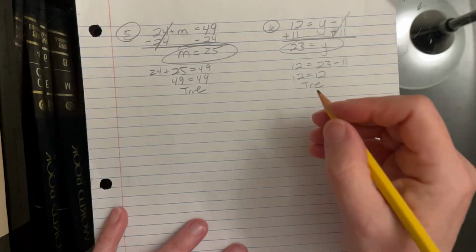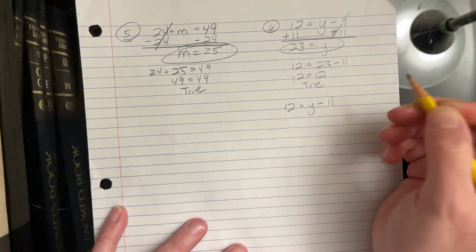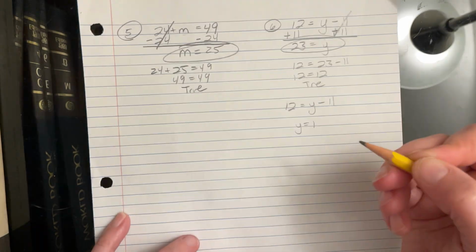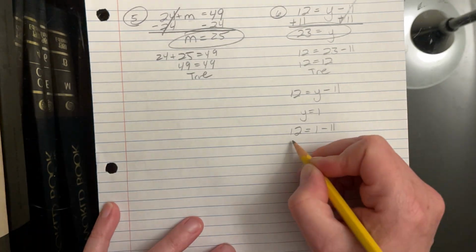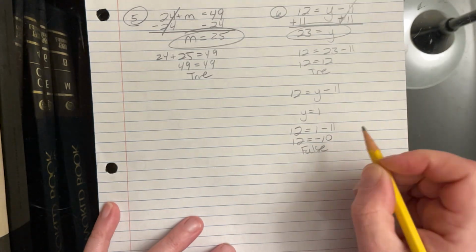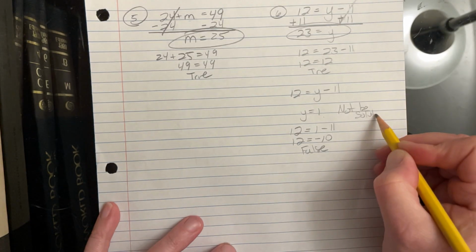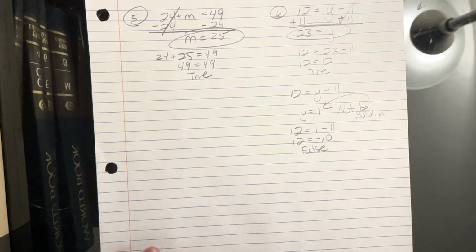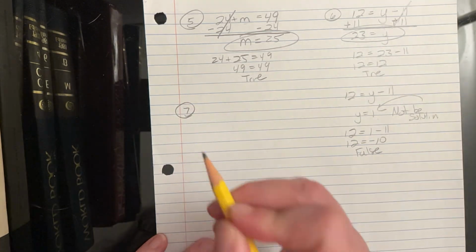I saw many students in class say 12 equals y minus 11, and they said, oh, well, you're subtracting 11, so y must equal 1. The good news is if you put that into your check step and say 12 equals 1 minus 11, 12 equals negative 10. What? That is false. That means that this cannot be the solution. So that's where that check step can really come in and help you. If you do something wrong, it's like pump the brakes. It's telling you you've done something incorrectly.